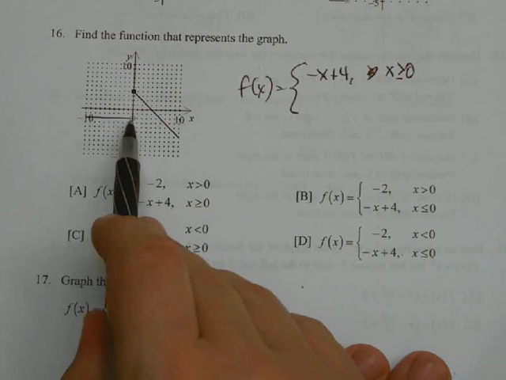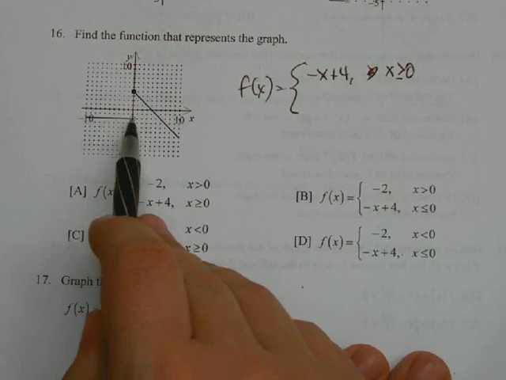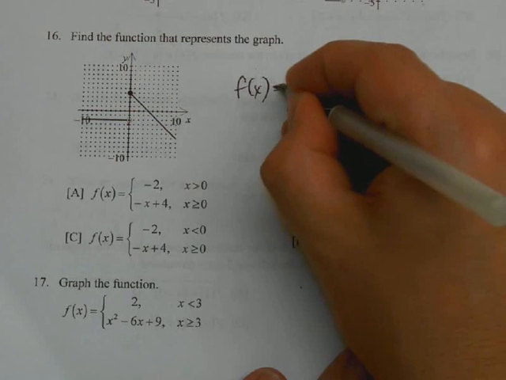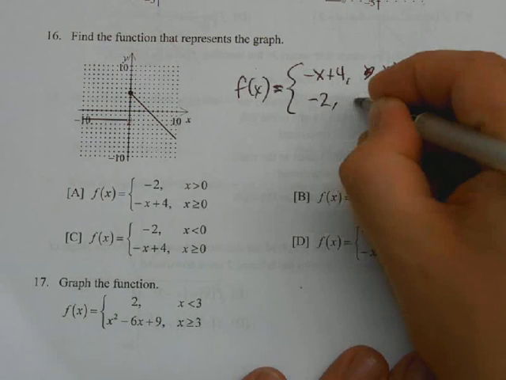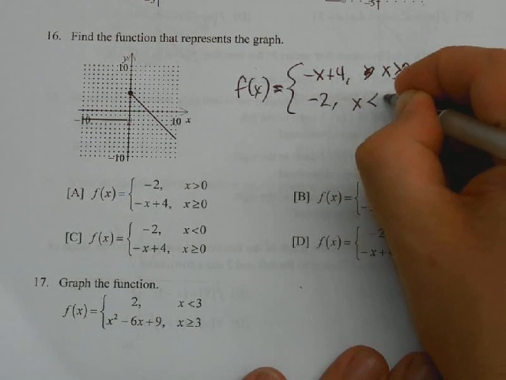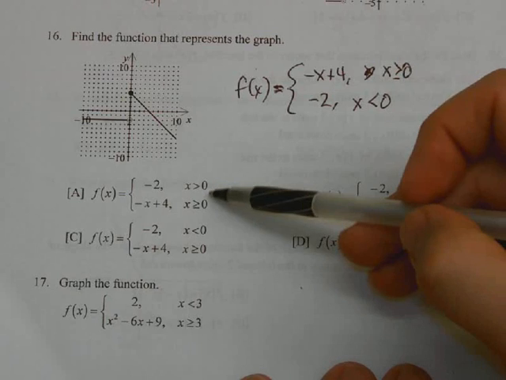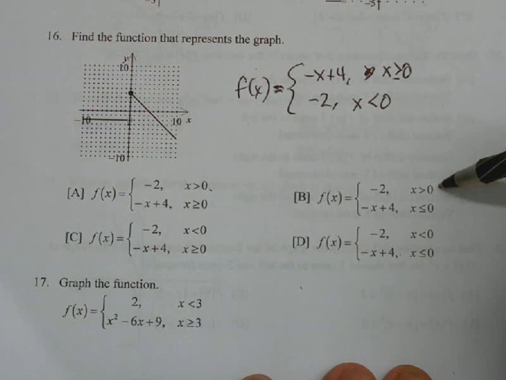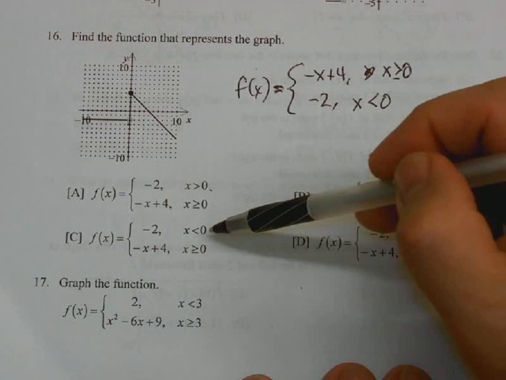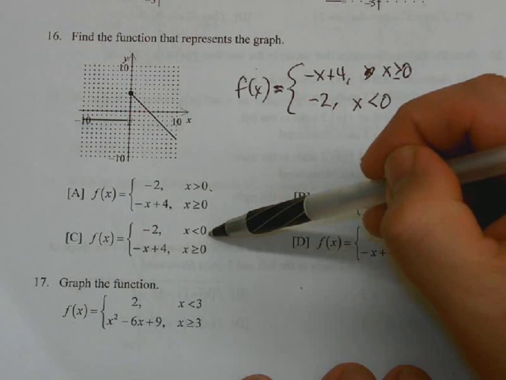If it's less than 0, we see that it's just simply equal to -2. So it's -2 when x is less than 0. So do we see that graph up there? No, no. Oh, it looks like that's the one. C.